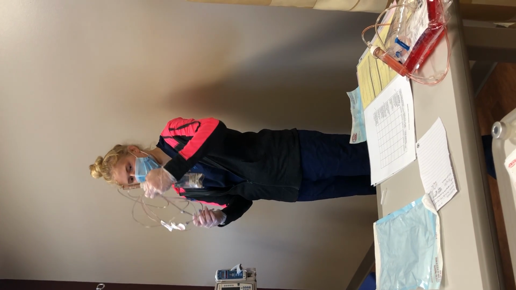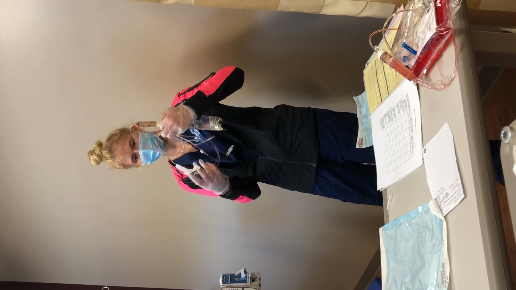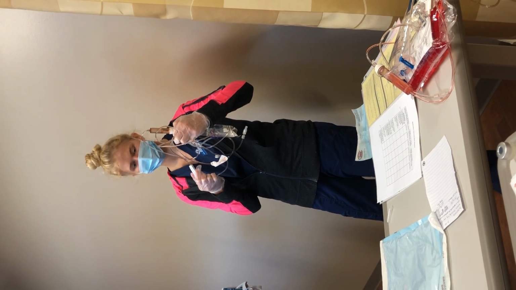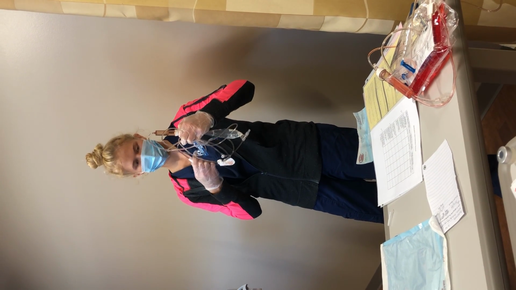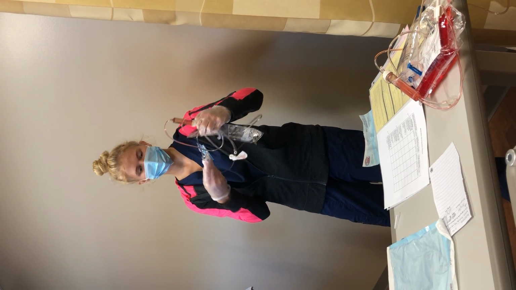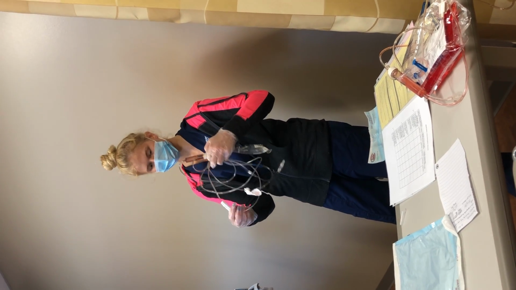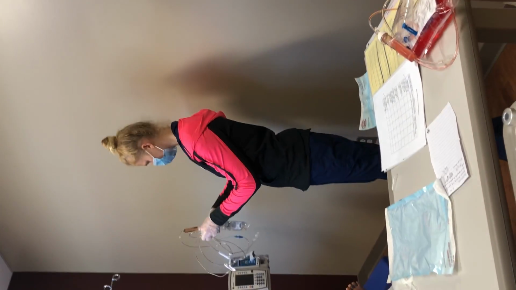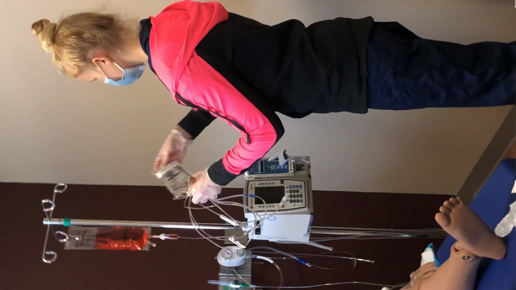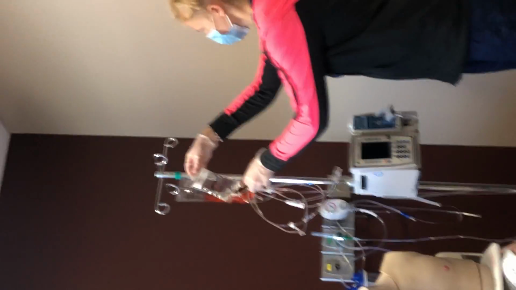And then I'm going to make sure that this is clamped before I spike the tubing, and it is clamped. So next, I'm going to hang up my medication.